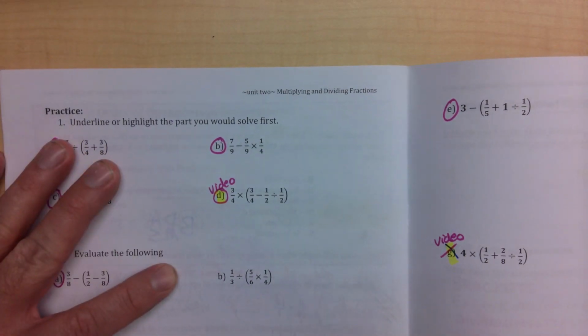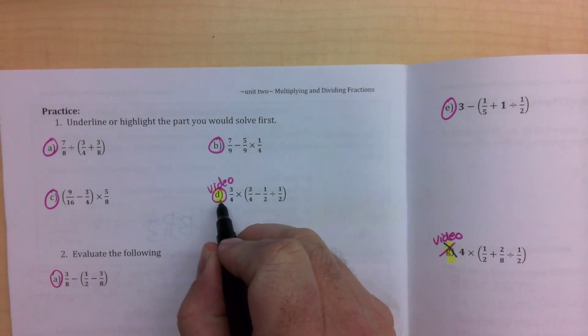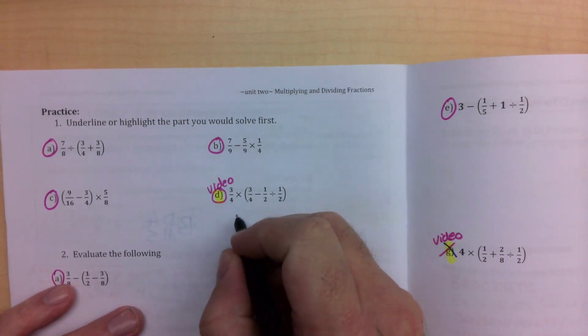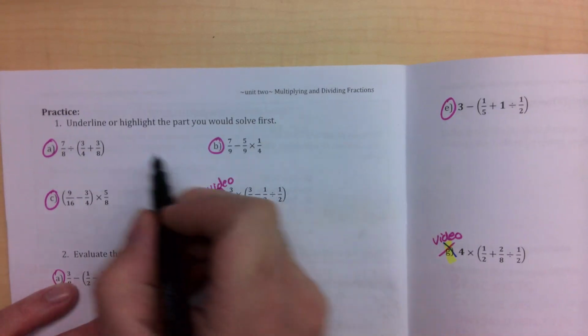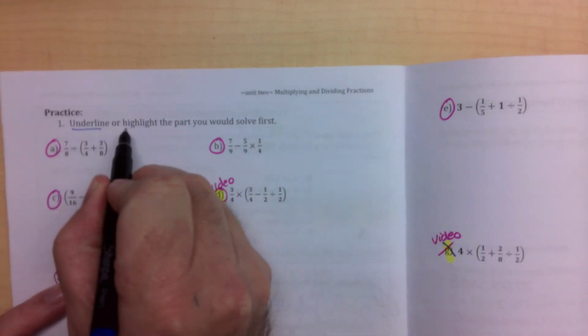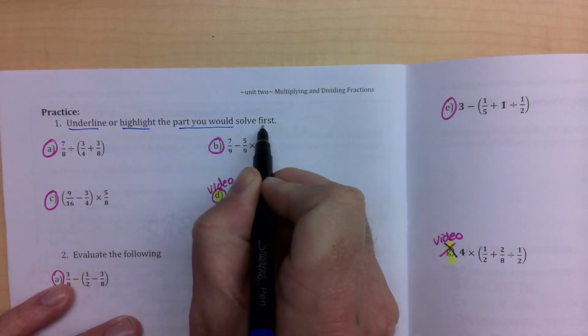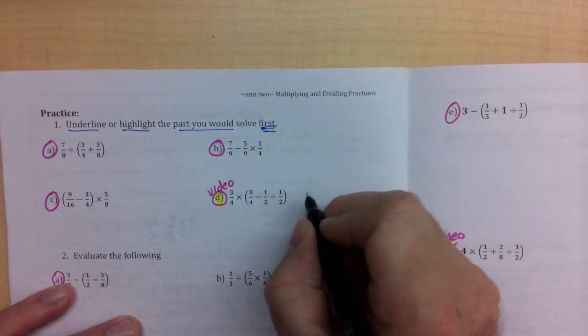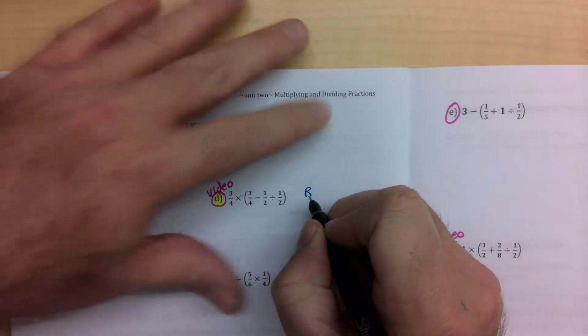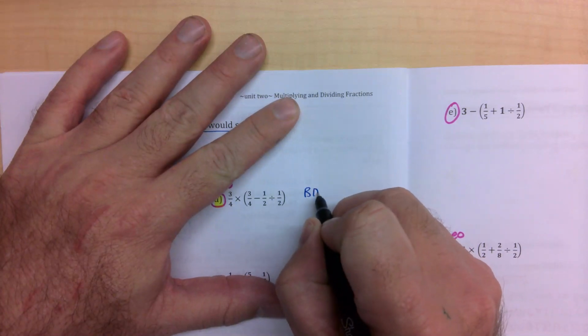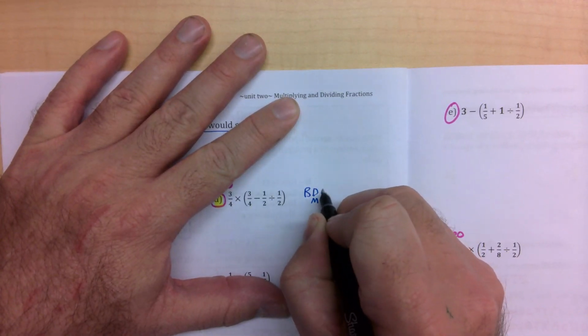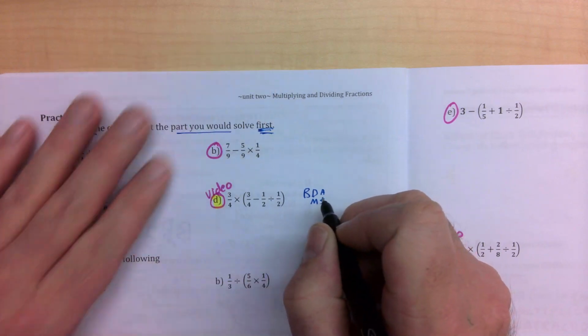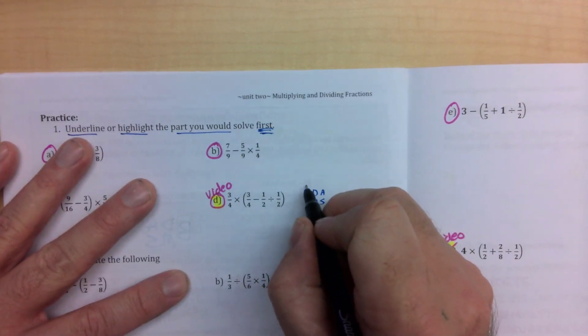Let's begin with this question that I asked you to do as homework, but I'm also going to demonstrate it. So it's sort of a freebie. And it just says underline or highlight the part which you would solve first. It doesn't even actually say solve. So look what we have here. We have BEDMAS. I'm skipping over the E because I'm just not going to give you any exponent questions for the fractions unit. So, do we have fractions?